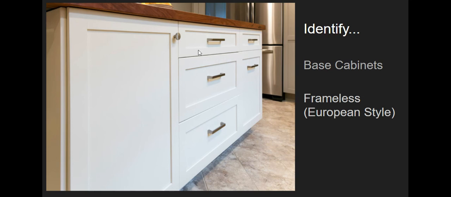We want to look at these doors here. No reveals, no face frames that we see. Everything's covered up, completely overlaid. So we know this is European style frameless cabinets. What else can we say about those doors? With European style, you're always going to have that full overlay completely covering the edge of the cabinets. It covers the boxes. That's part of the style. So we know these are full overlay doors and drawers.